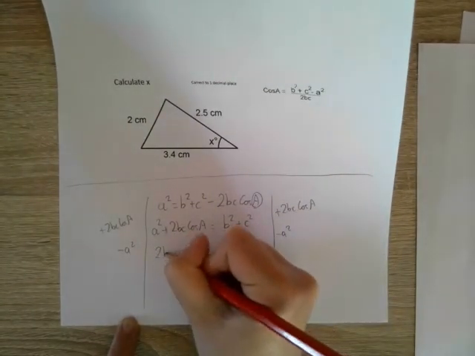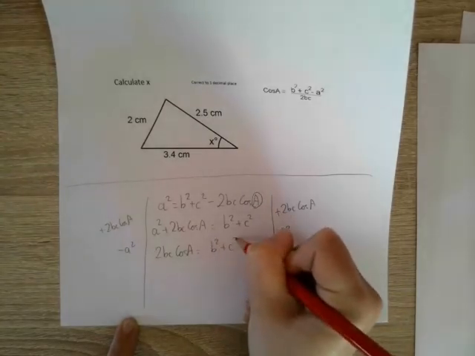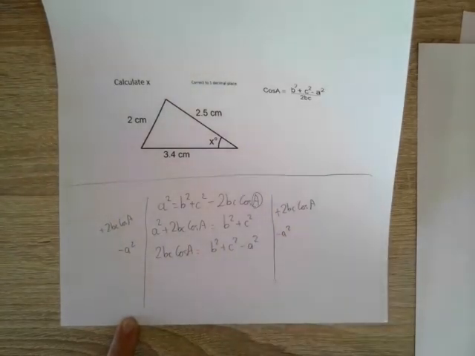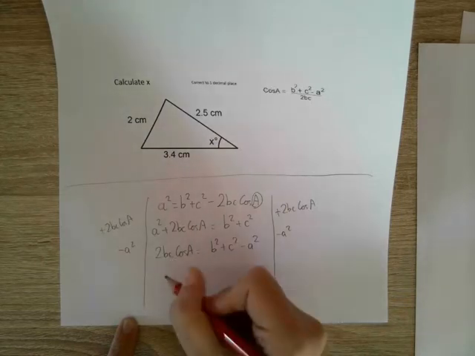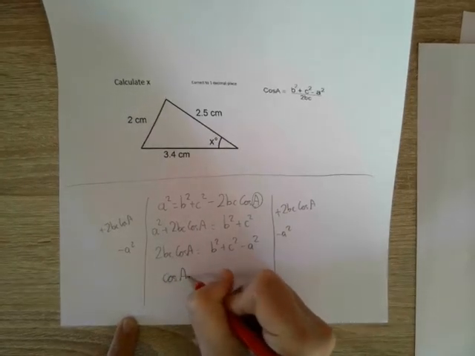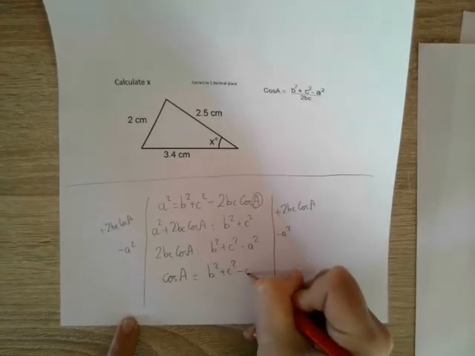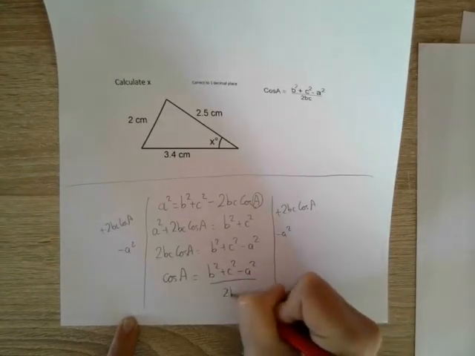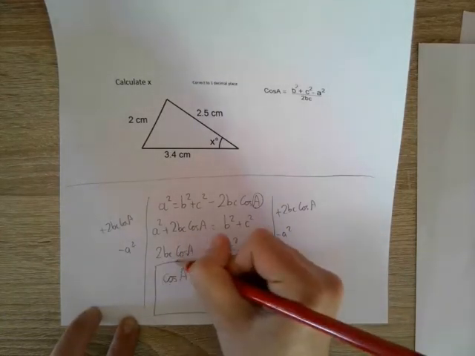So you get 2bc cos A equals b squared plus c squared minus a squared. And the final step that we're going to do to get the new formula is, now this is all times together, so to get rid of this 2bc I'm going to divide by 2bc, and that's going to give me cos A. So you're going to get cos A equals b squared plus c squared minus a squared over 2bc. So that is the formula that we are going to be using today.